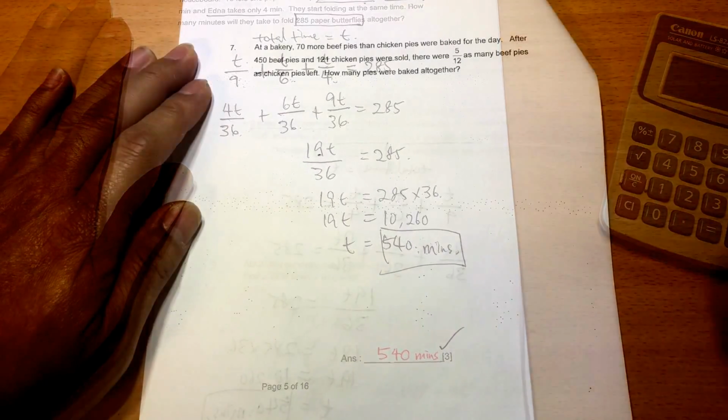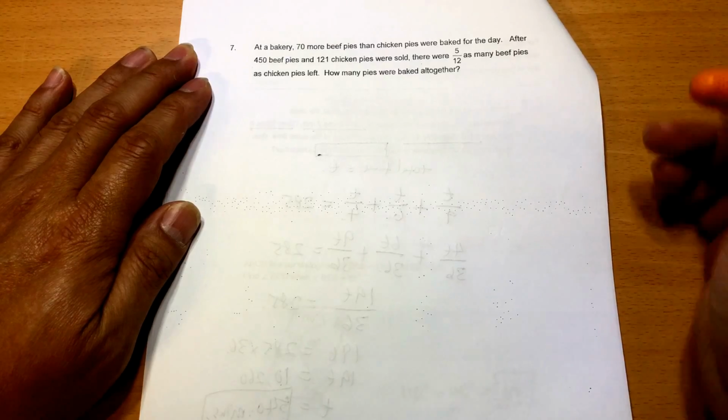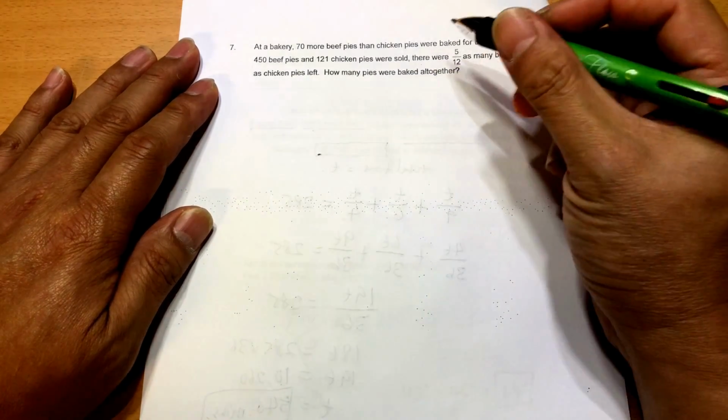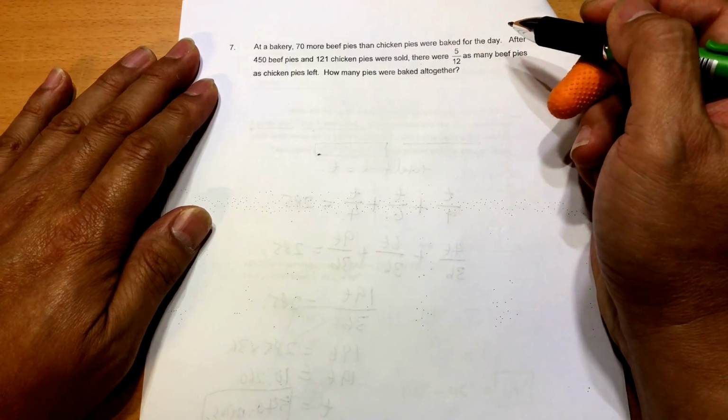Next page. Okay, so this is page 6. We've only got one question here on page 6, and it is quite a difficult type of question. Let's have a read of it. At a bakery, 70 more beef pies than chicken pies were baked for the day.